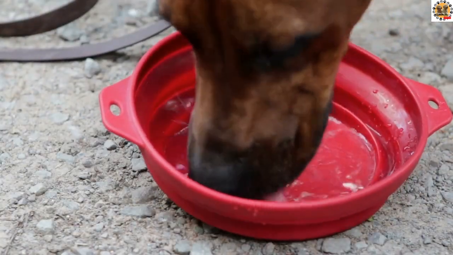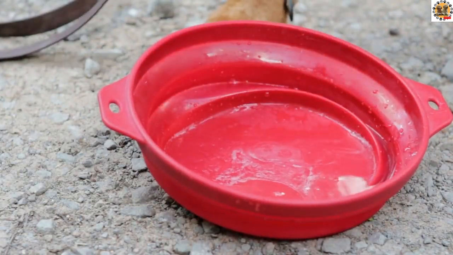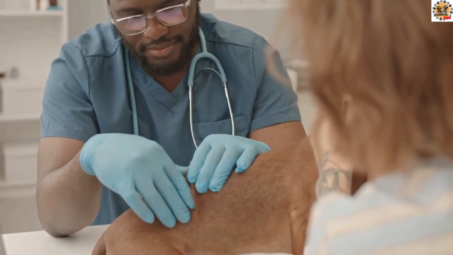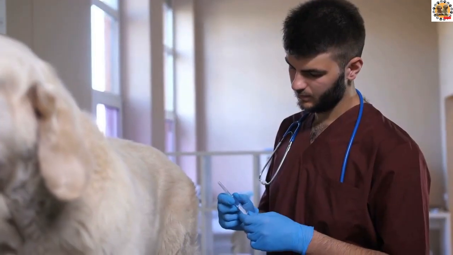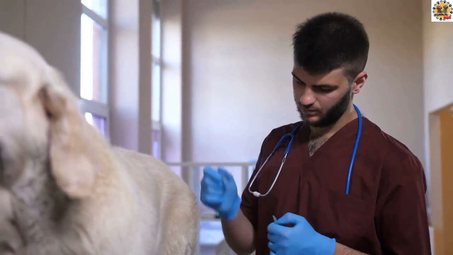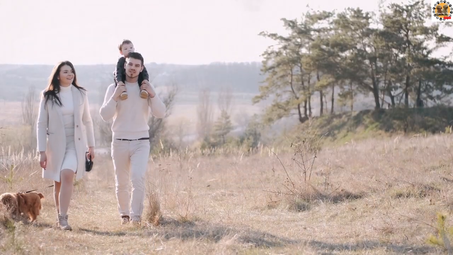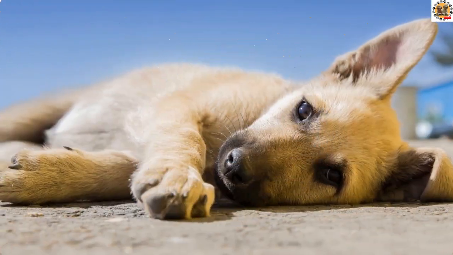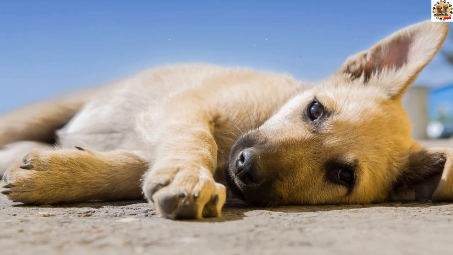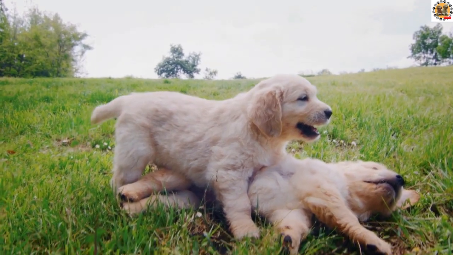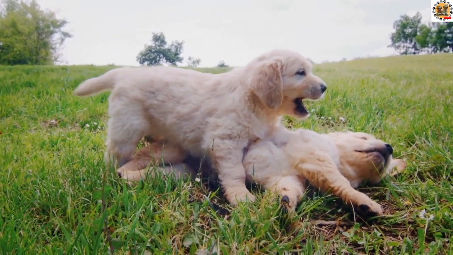5. Hospital care. In more severe situations, it may be necessary to hospitalize the dog for constant monitoring and intensive care administration. 6. Physical therapy. In some cases, physical therapy may be recommended to aid recovery, especially if there is neurological impairment. 7. Prevention. Vaccination is the best way to prevent distemper. Be sure to keep your pet's vaccination schedule up to date.